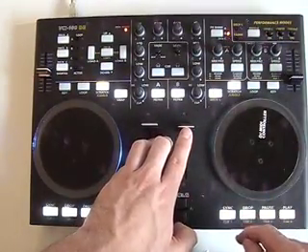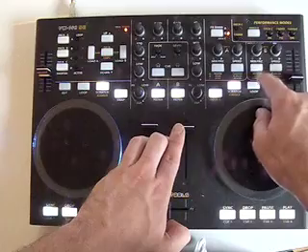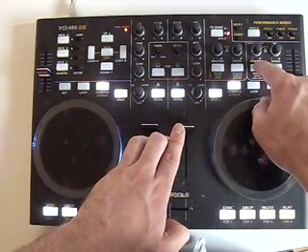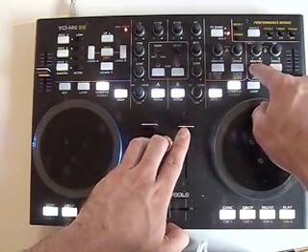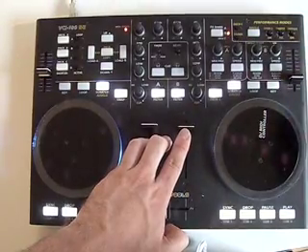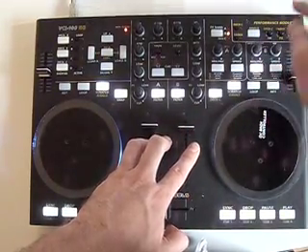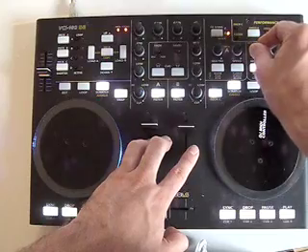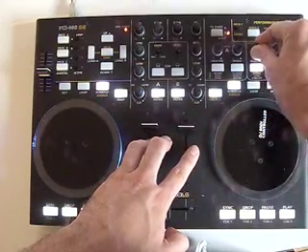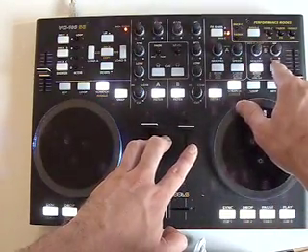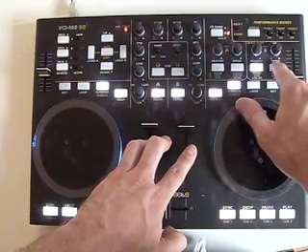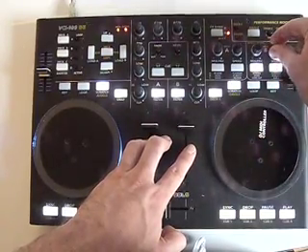Then, if we switch to Bank B, we need to first load the effect by pressing the button above the name. In this case, I'm going to select Echo. I'm going to press the button once. That's going to load the effect. I'm going to press it again. That's going to turn it on. Same thing over here. We've got a beat masher. I'm going to load the effect and then turn it on.